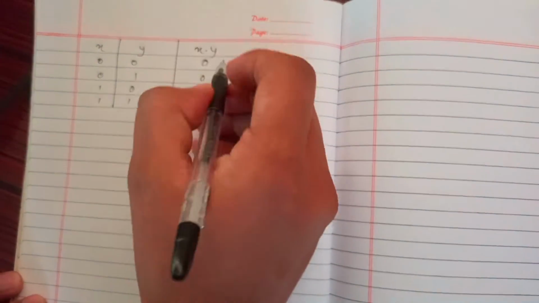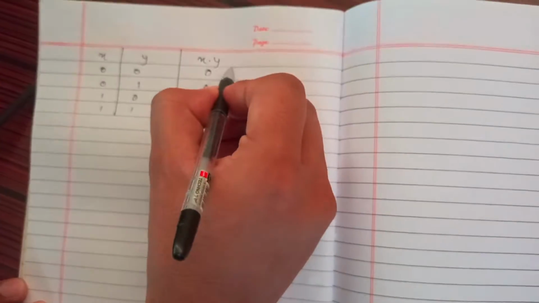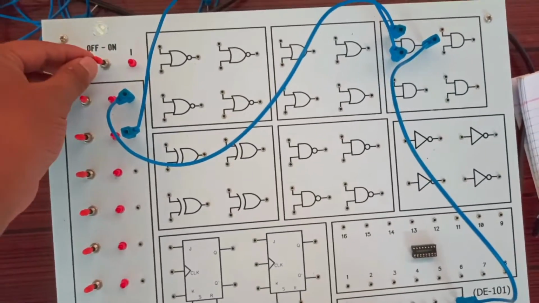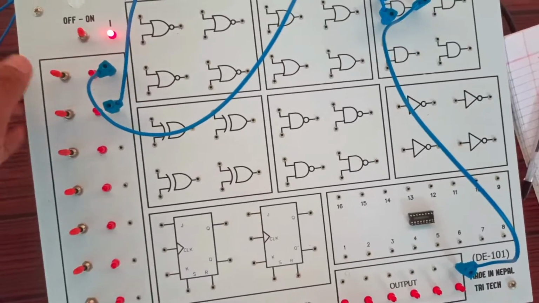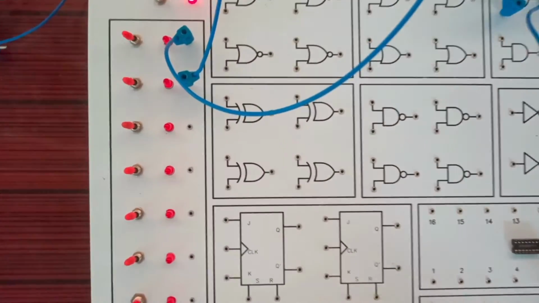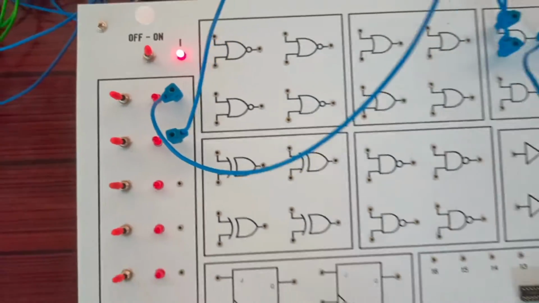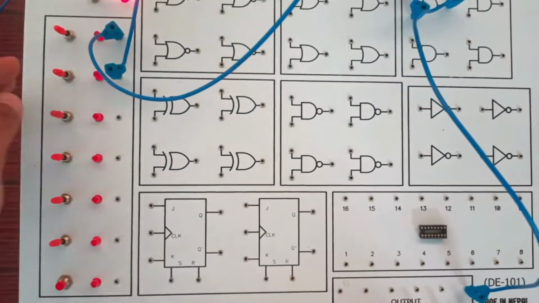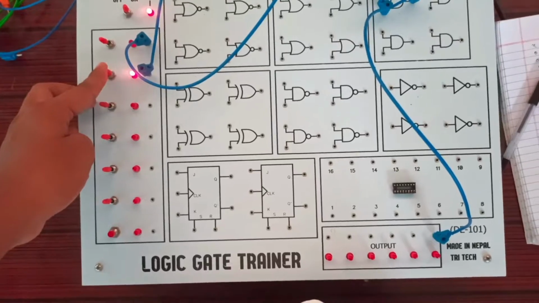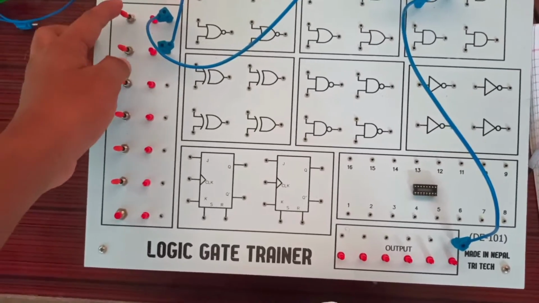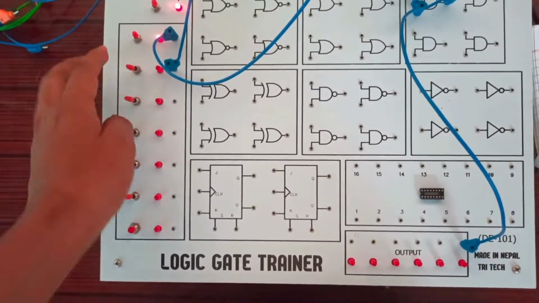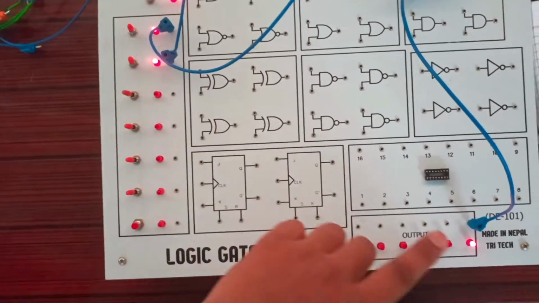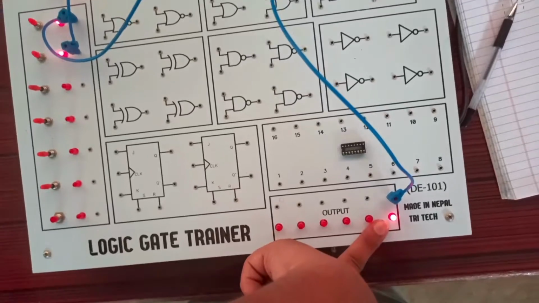Now let's see whether it is true or not in this device. Okay, so now let's on the device and let's make it 0 0. Now when the X and Y values are 0 0 in this gate, we see the output also 0. Now we will make 0 1, still the output is 0, and we will make 1 0, still the output is 0. Now when we give 1 1, then we get the value 1, we get the answer 1.